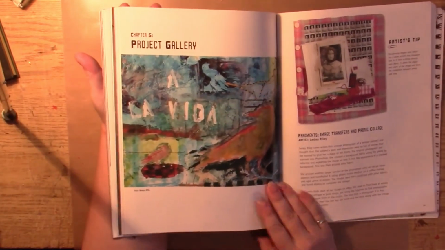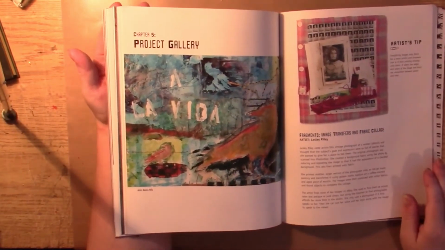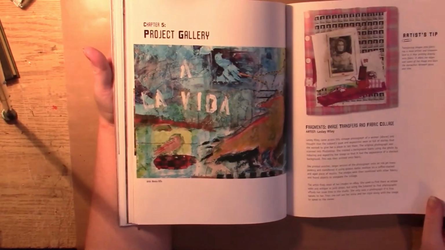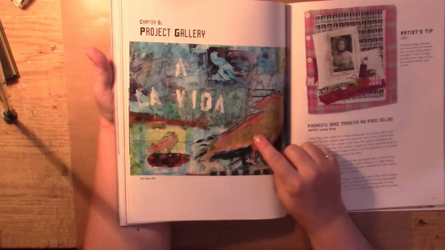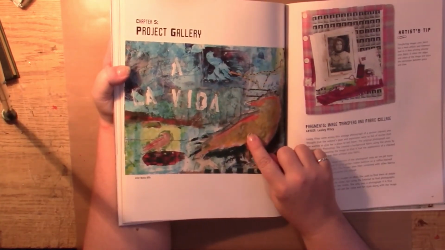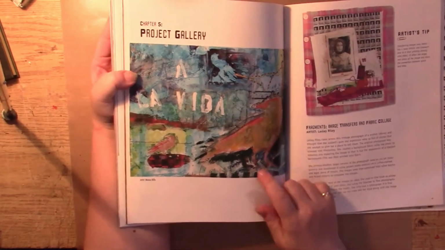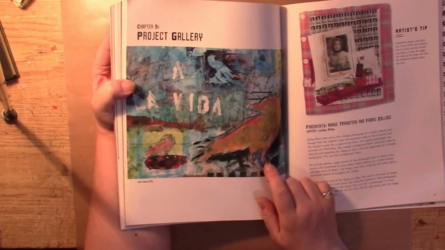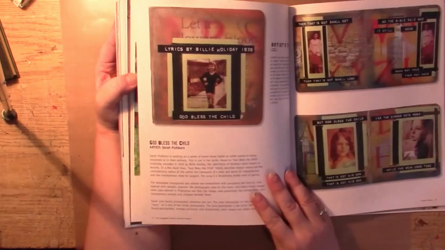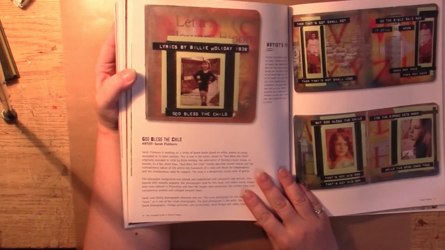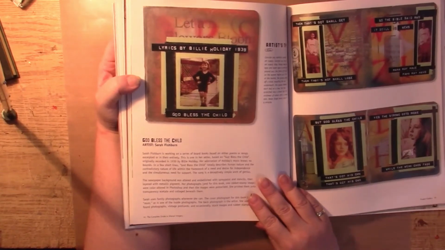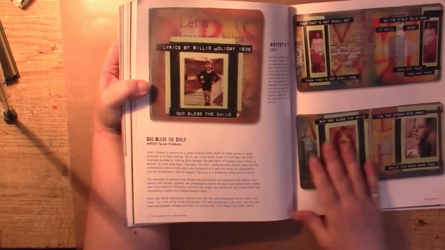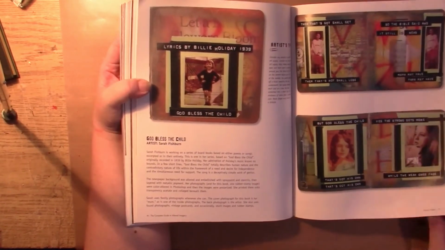I'll just read what it is and who the artist is. Image Transfers and Fabric Collage by Leslie Riley. This right here is Monica Rife. This I absolutely loved. That's gorgeous. God Bless the Child by Sarah Fishburne. And this is a children's board book.